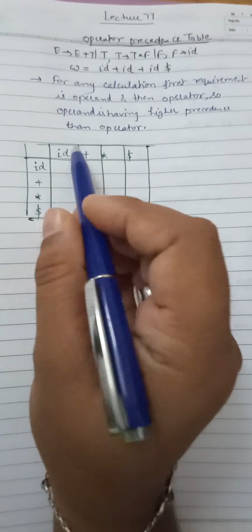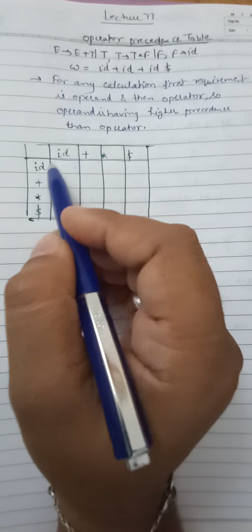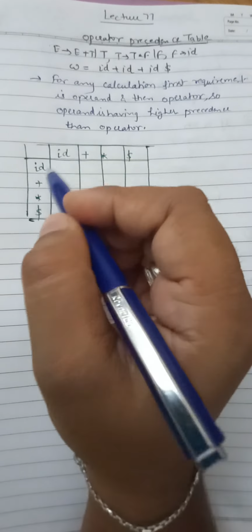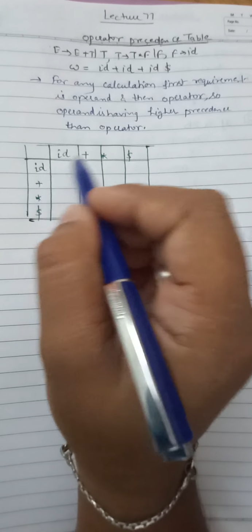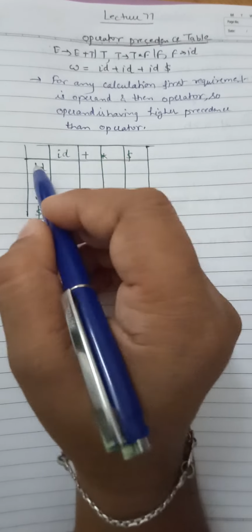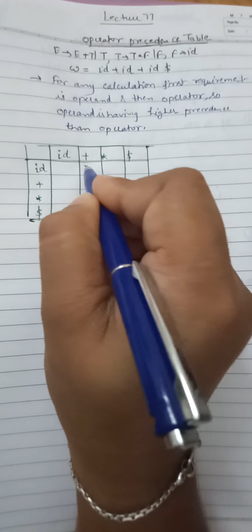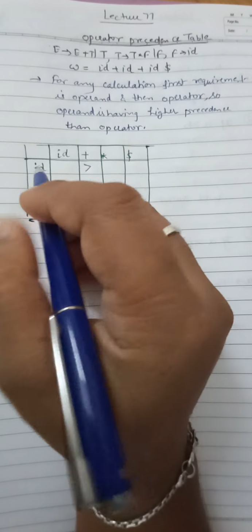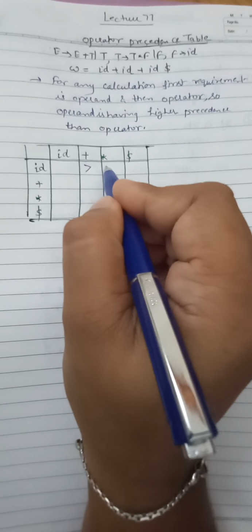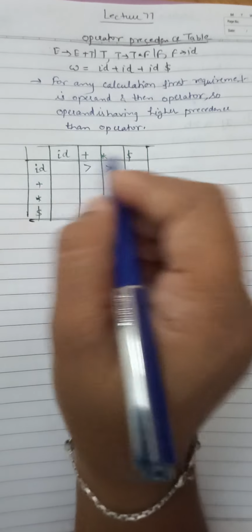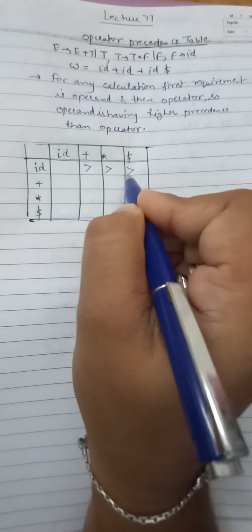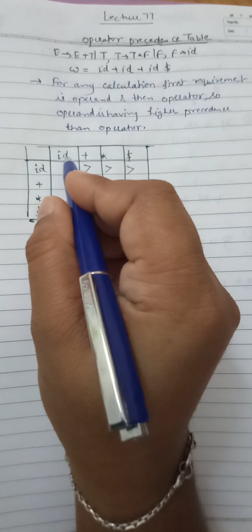Now we'll see: id with id, no, this is the terminal, so no precedence, but id and plus, this always has higher precedence than this, and this also has higher precedence than this, and this also has higher precedence than this.